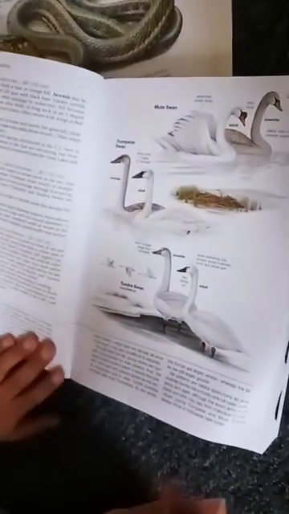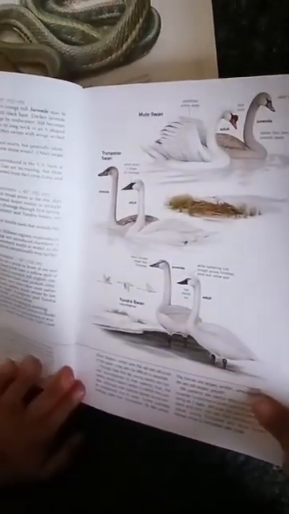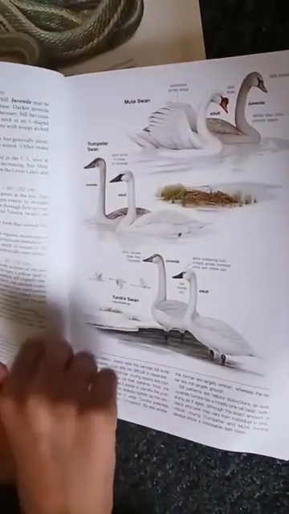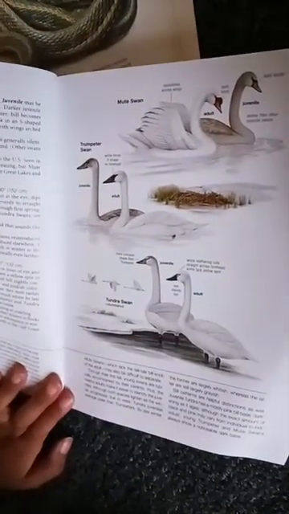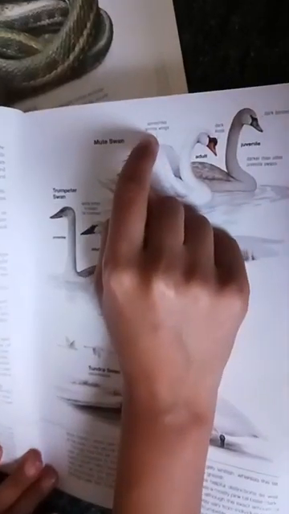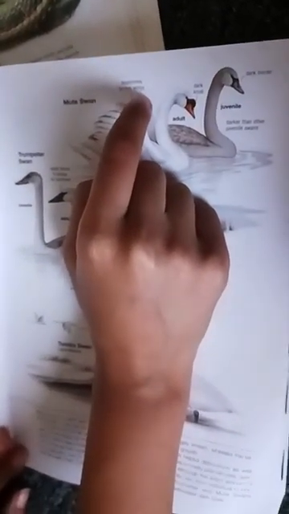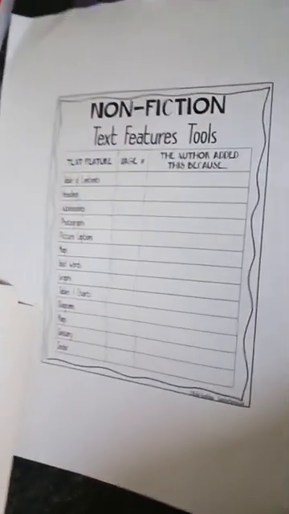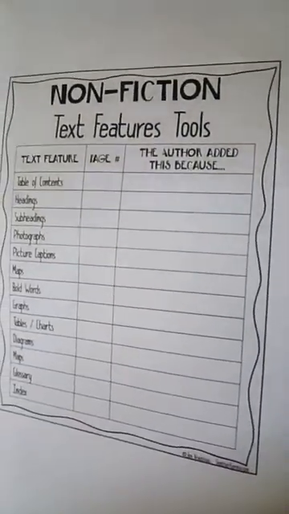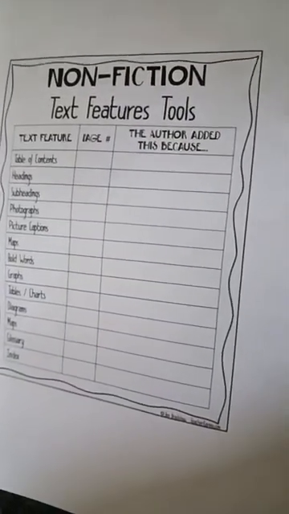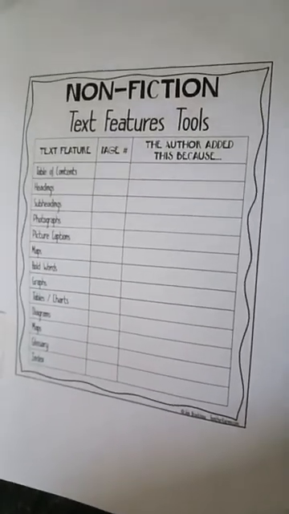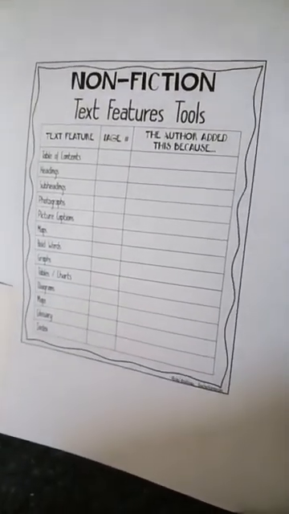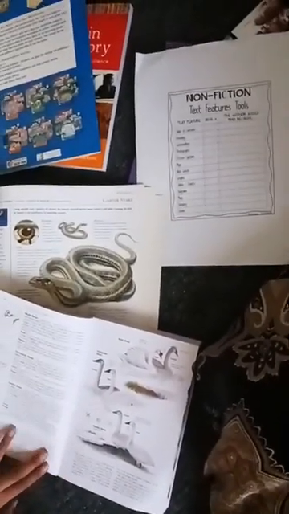Can you read to me a picture caption? Sometimes it sits with wings, sometimes arches wings. Great. So those are all we need to know about text feature tools, which are found in nonfiction books and sometimes in fiction books, some of them. But mostly all of these are found in nonfiction books. All right, well, that completes this. Great job today.